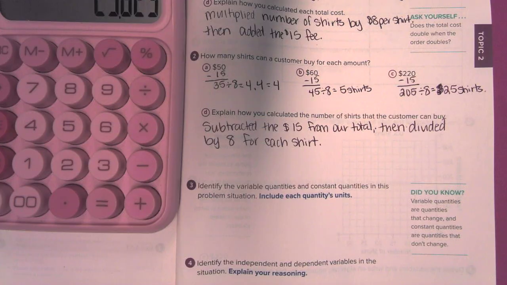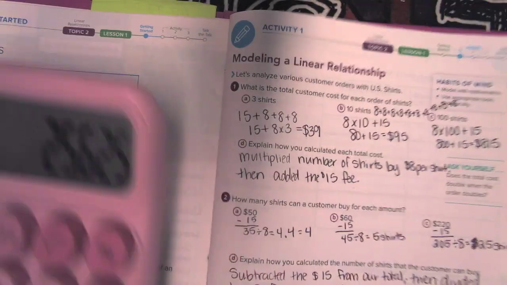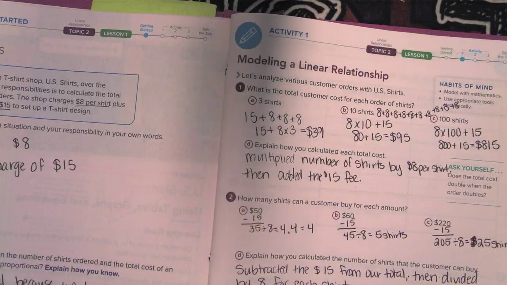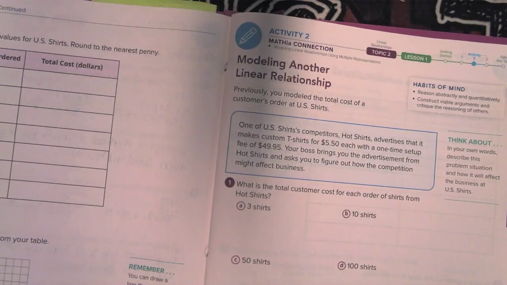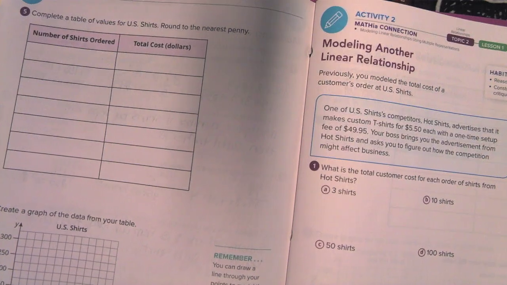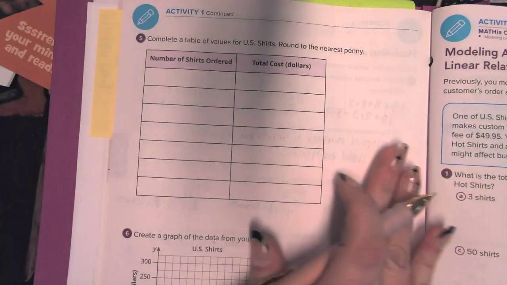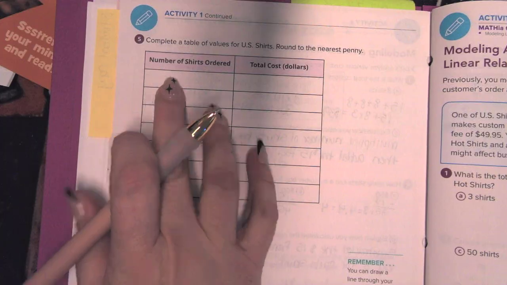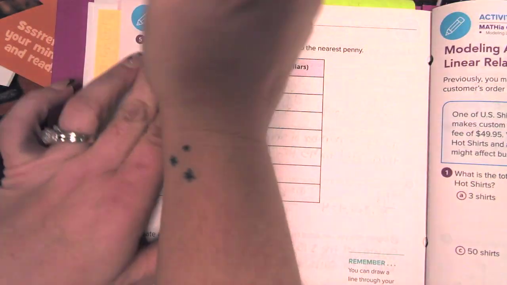Okay, we are actually going to skip that one, and we are going to go over to the next page. Okay, so now we are on page 228, and we want to complete a table of how much it's going to cost. So again, I'm just going to write it over up here so we remember.